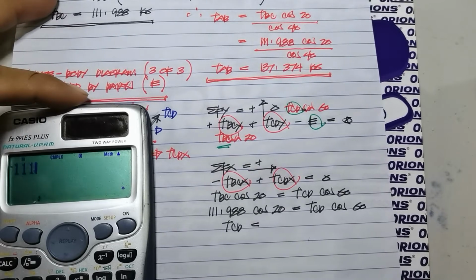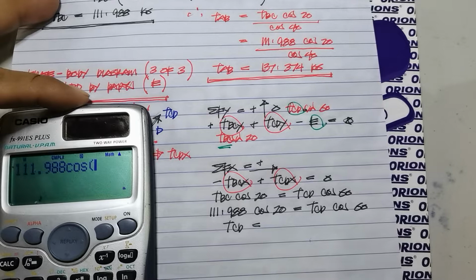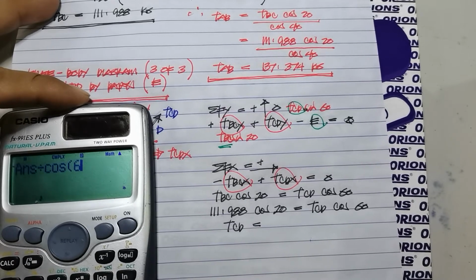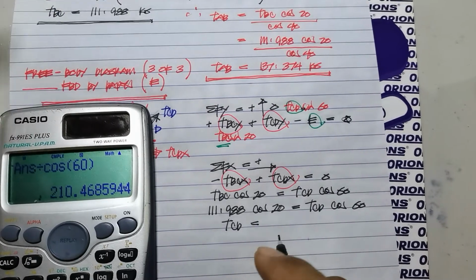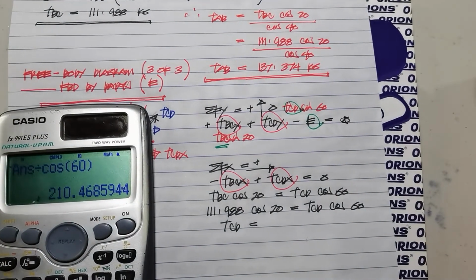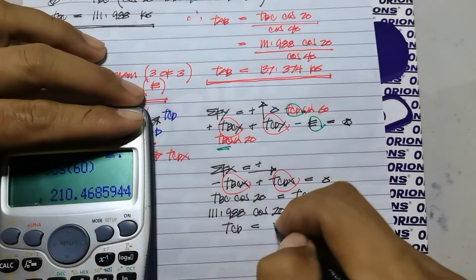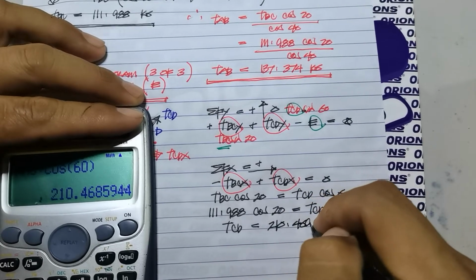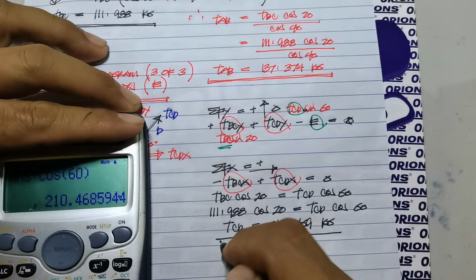So, 111.988 cosine of 20 divided by cosine of 60. The TCD value is 210.469 kilograms.